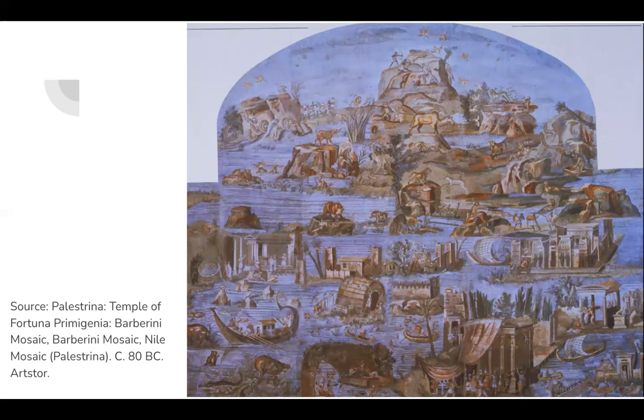I'm not sure what it looks like when it's installed. I couldn't find a picture that was credibly sourced, but the mosaic shows the Nile in full flood and activities that likely would have occurred in and around the Nile, with boats sailing through it and various animals hanging around.